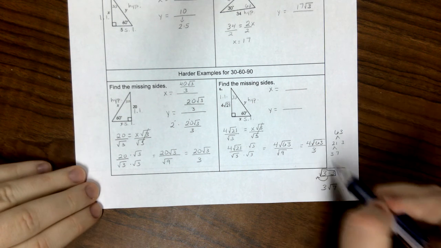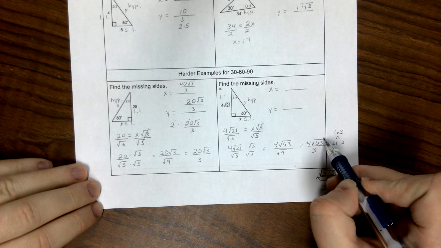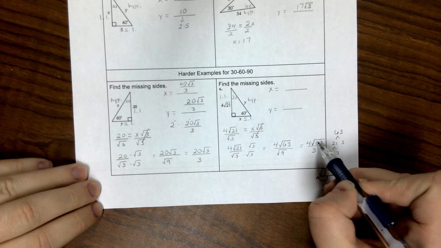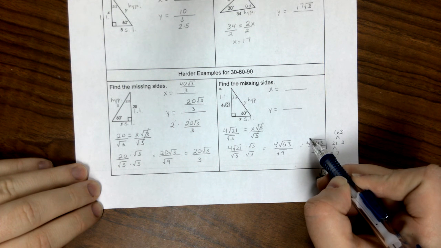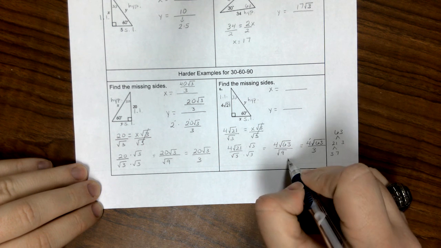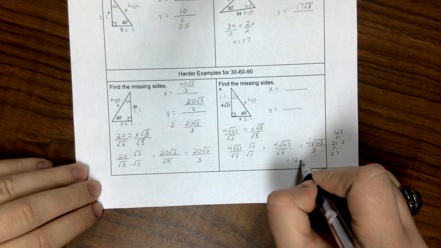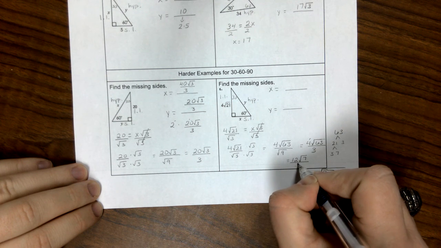So remember, this new part I just found is only for the square root of 63 part. I still have this 4 out front to deal with. So now I have to do this 4 times this 3 in front of my answers. That has to be a 12, then my square root of 7, all over 3.